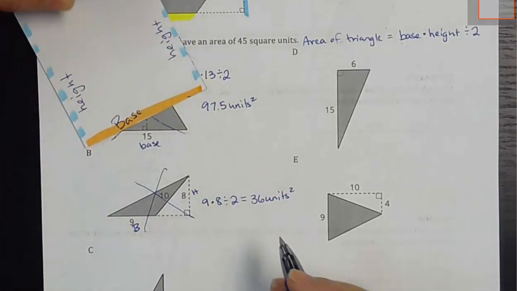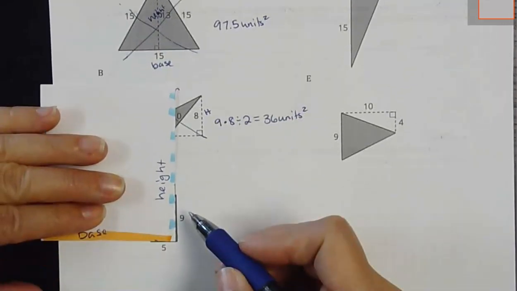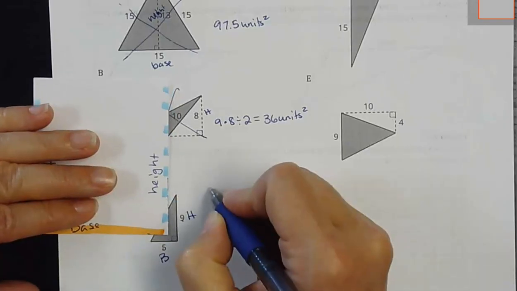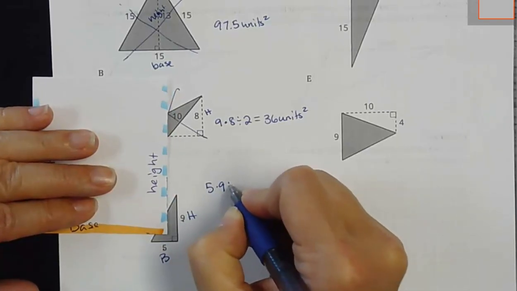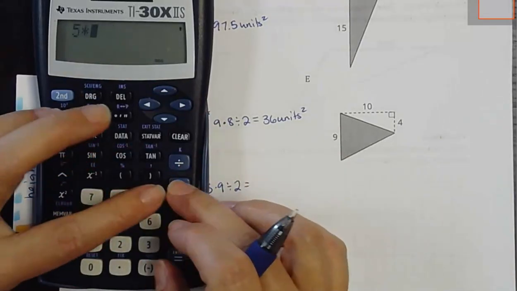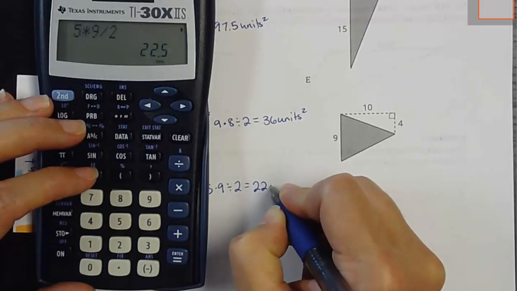Okay, for this one, again, I've got my base and height. So I do 5 times 9 divided by 2, which is going to be 22.5.